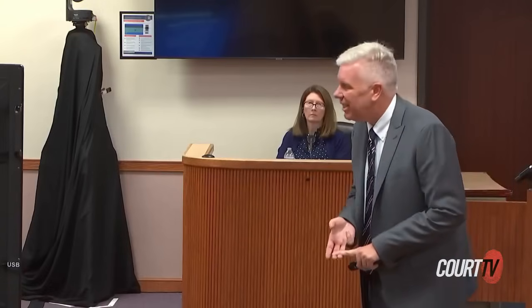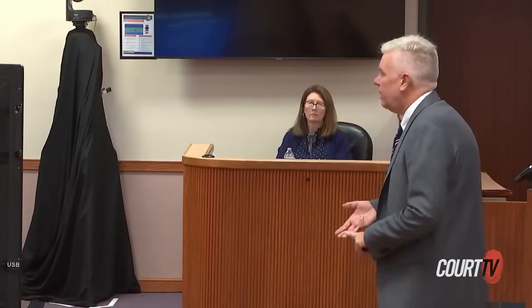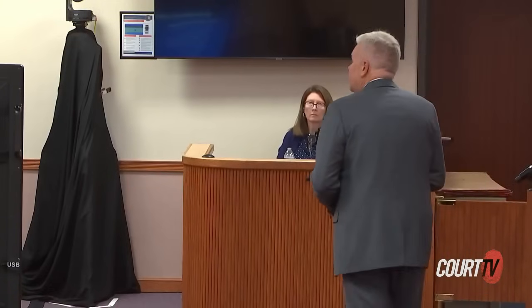Okay, so now let's take a look at intent, right? So now we have motive, we have opportunity. Now let's take a look at intent. Did he intend to kill her? And then if the answer to that is yes, was this a premeditated killing? So again, here is what the judge is going to tell you, or already told you, I'm sorry. This is the full and complete definition of premeditation.